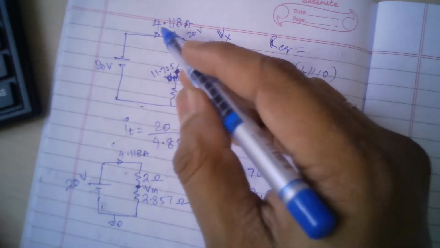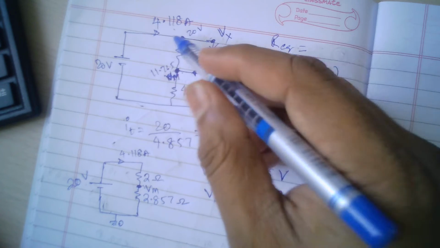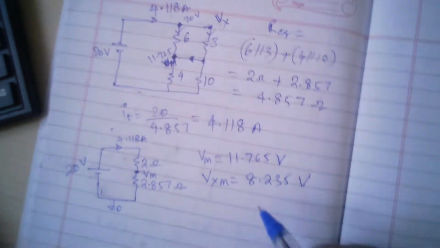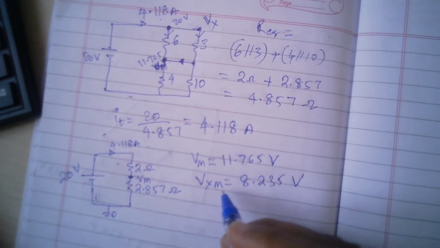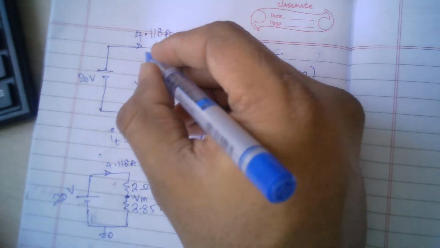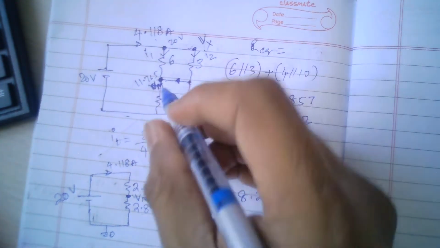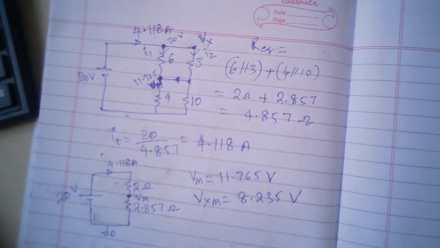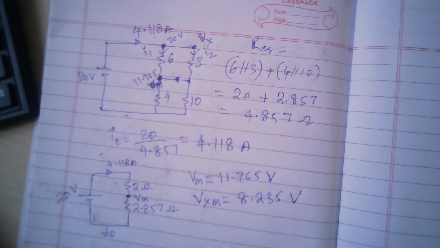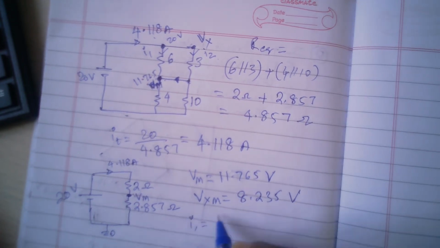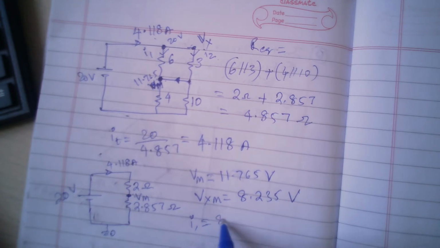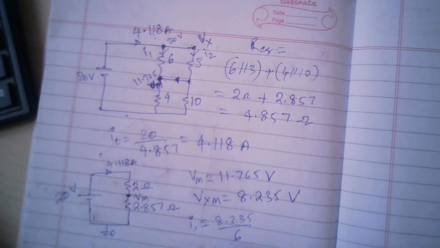In fact, I could have used the current division principle. Now I am getting that idea, but anyway, since we calculated this, let's do that. So let's call this I1 and I2. So what is I1, I2? I1 is 8.235 divided by 6.